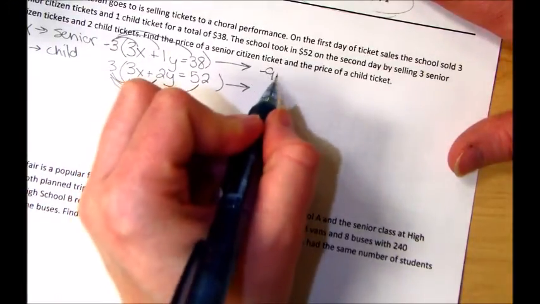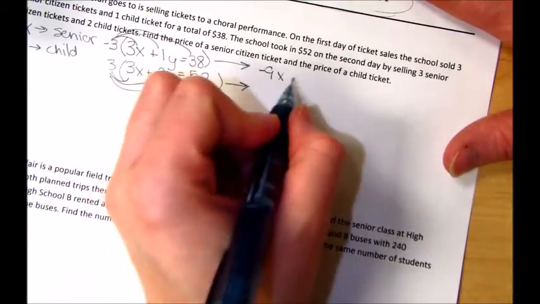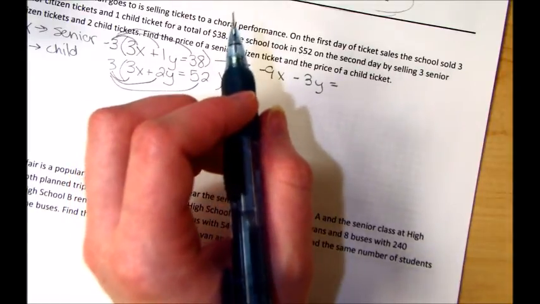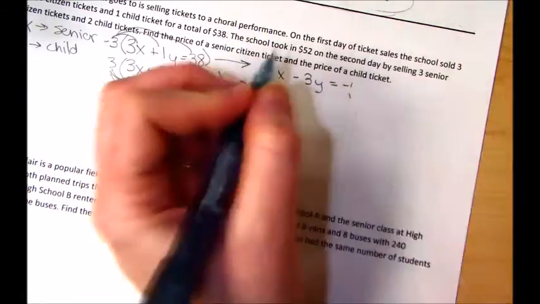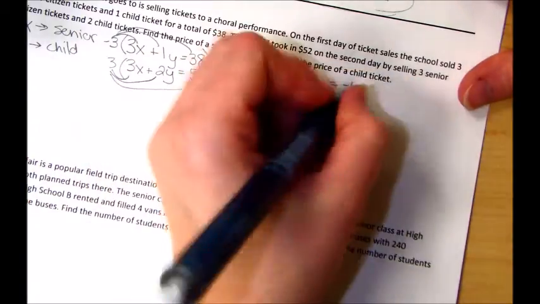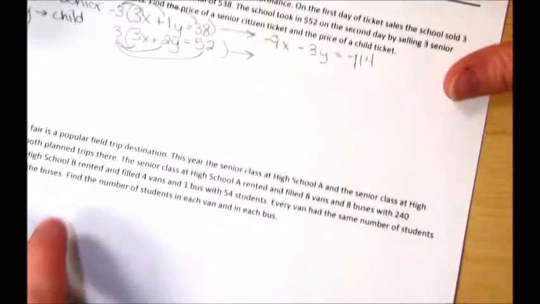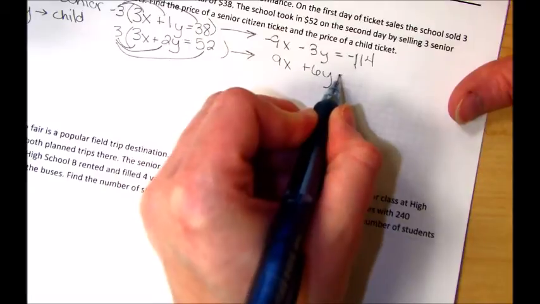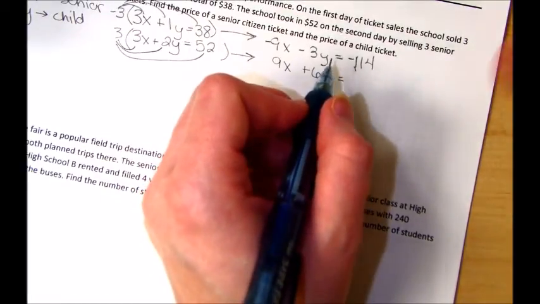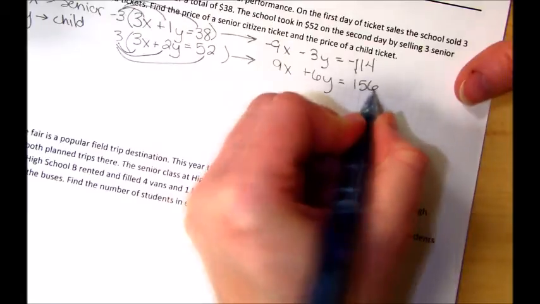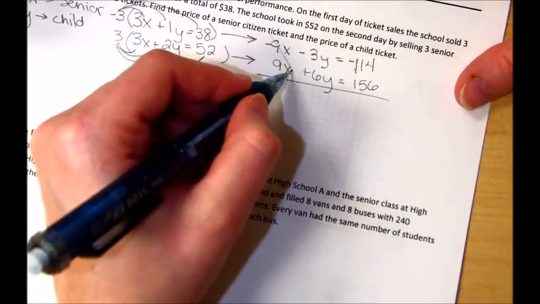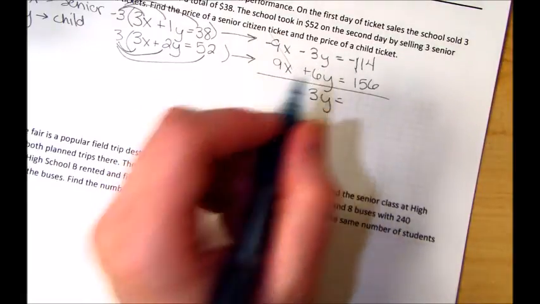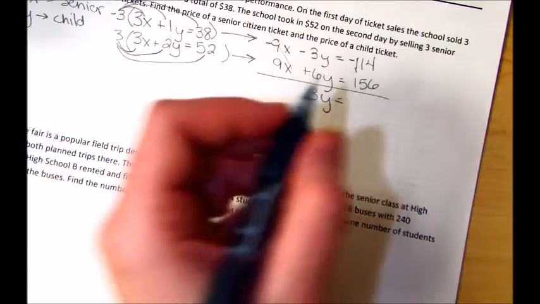So you get -9x, do it however you want as long as you get the right answer, by the way, minus 3y equals 38 times -3 is -114. Oh, sorry, my left hand was in the way. On the bottom, you get 9x plus 6y equals 52 times 3, which is 156. The x's are going to cancel. -3y and 6y makes 3y. -114 and 156 makes 42.